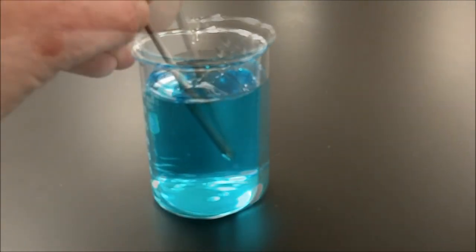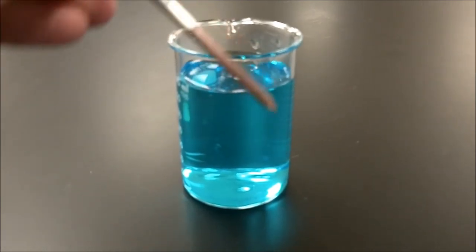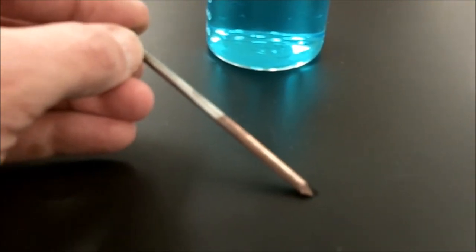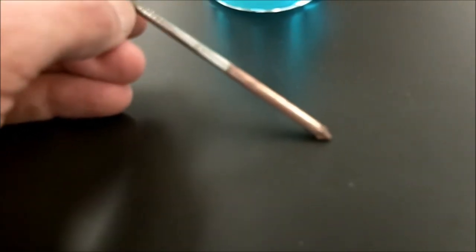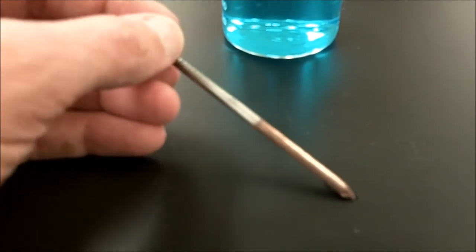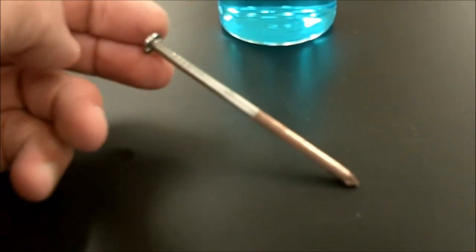rather quickly. As I place that nail into the copper sulfate for a few seconds, you can start to see it darken a little bit in there. And we bring it out, it definitely has a change in color. If you take a look at the top half versus the bottom half, the bottom actually has that copper coating on it, where the top half, which was not exposed to the copper sulfate, is still that silvery looking color.